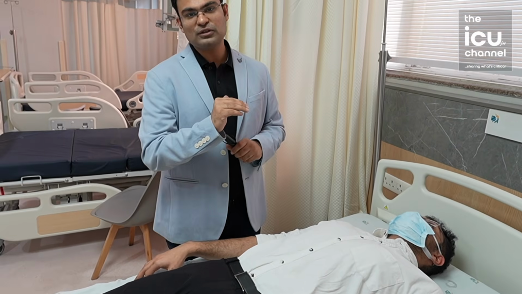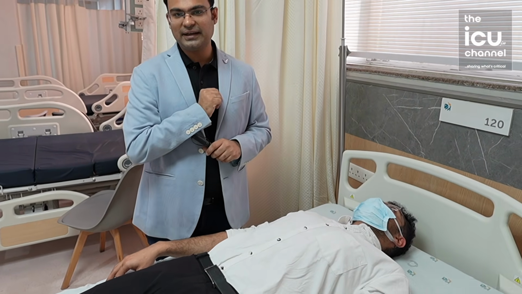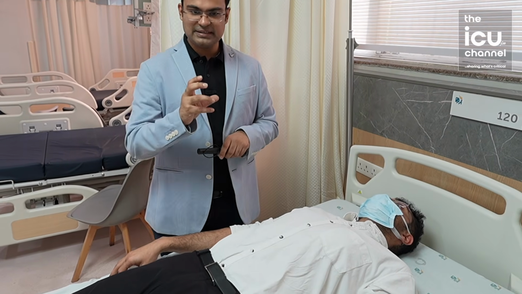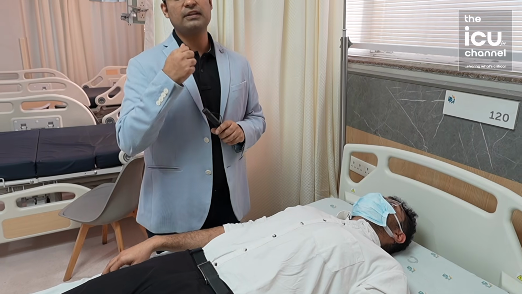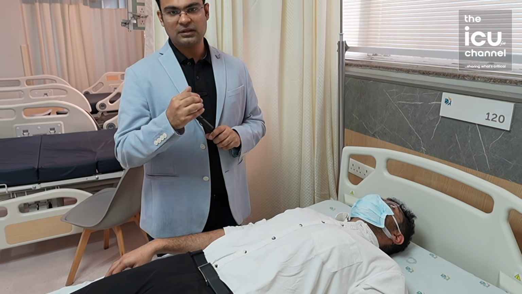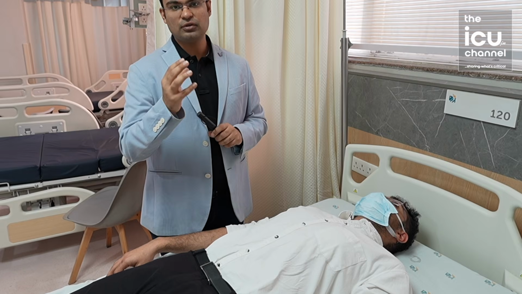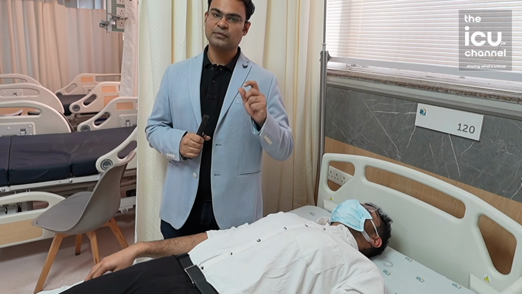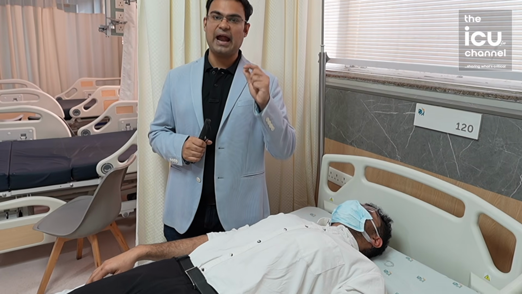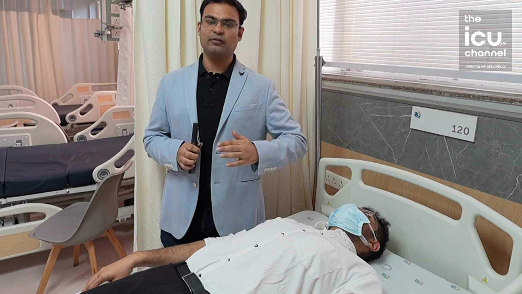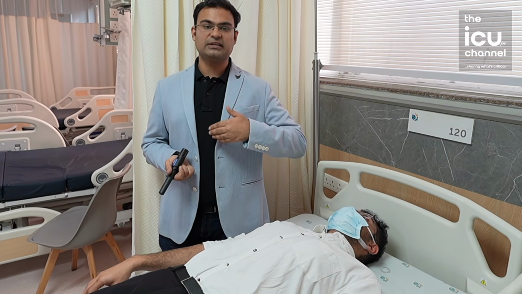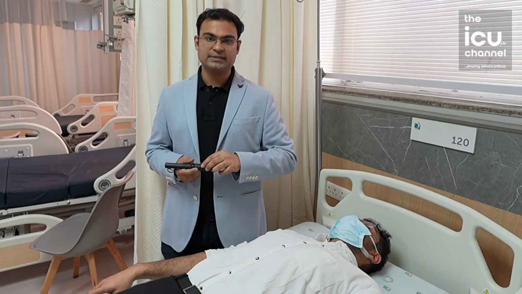Sometimes pupils are also enlarged in the absence of raised intracranial pressure, and that's the problem which we face on a regular basis. That is if there is a third nerve involvement. The third nerve, as you know, arises from the midbrain. So if there is a midbrain lesion, if there is a third nerve lesion, in that case also you may find the pupil fixed and dilated, but there are other causes in which the intracranial pressure is not raised. Patient may be conscious.